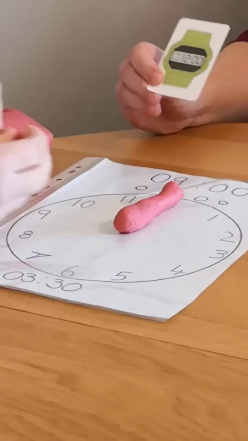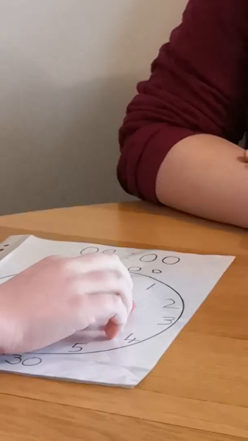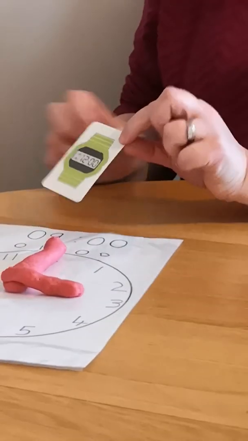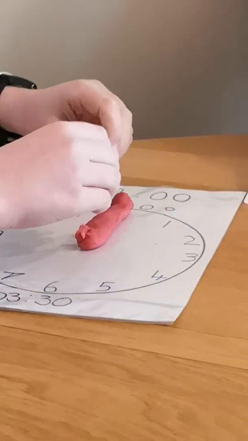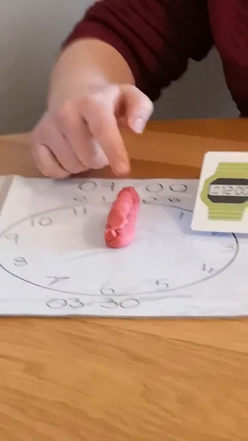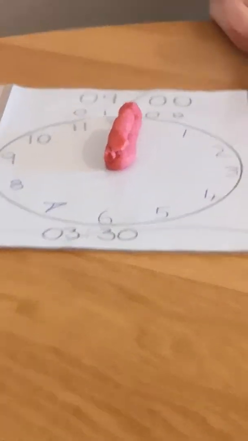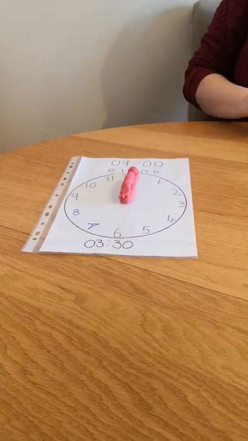Shall we start with this one? 12 o'clock. Oh, right, okay, you're going for, what time is it? It is 3 o'clock. 3 o'clock, good. Do you want to start at making it 12 o'clock? So we're going to compare the digital clock with our analog clock. That's it. So both the hands are pointing to the top. The big hand's at 12, so it's o'clock. The little hand's at 12, so it's 12 o'clock.